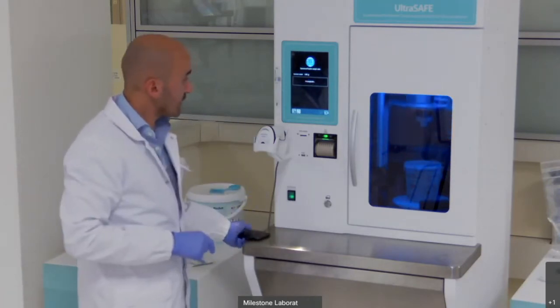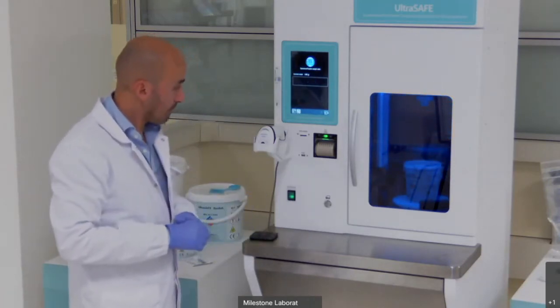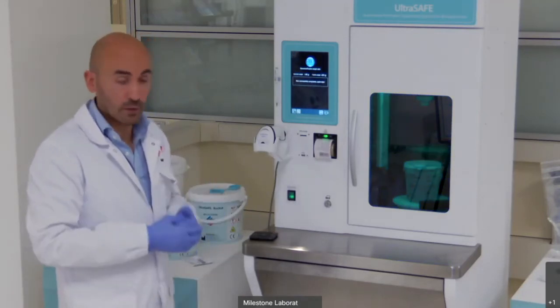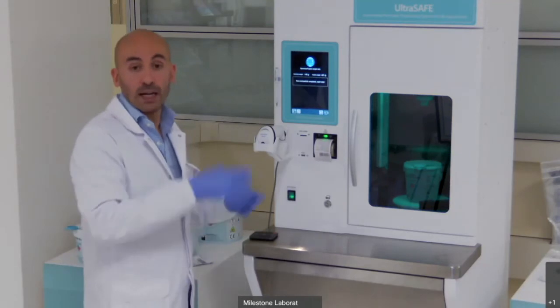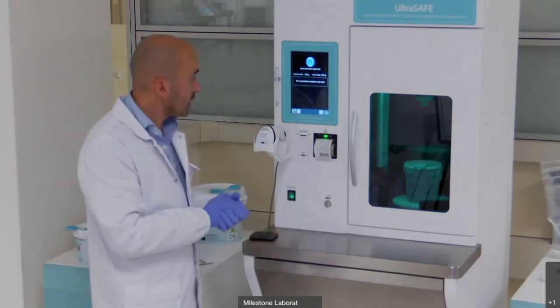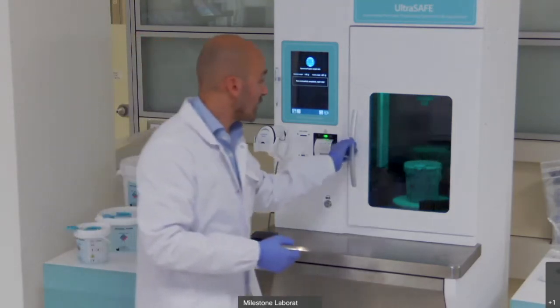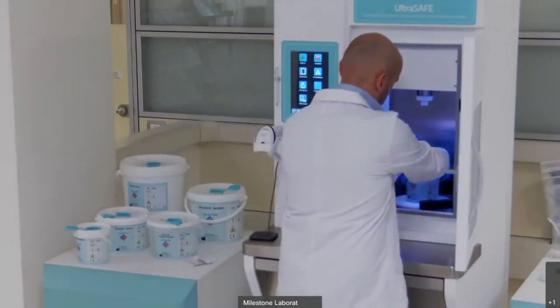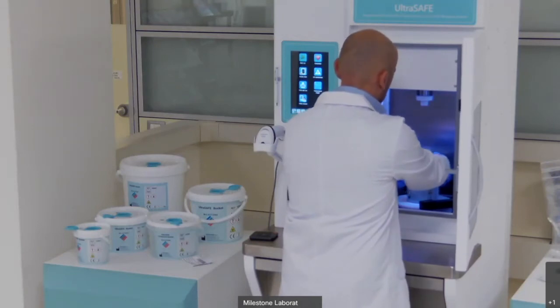The procedure is now terminated, and I get a label with all the information. Before attaching this information to the bucket, the user simply needs to close the bucket inside the cavity.